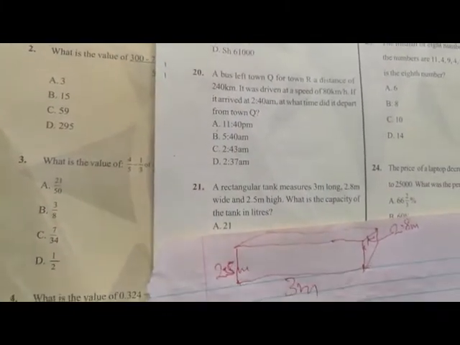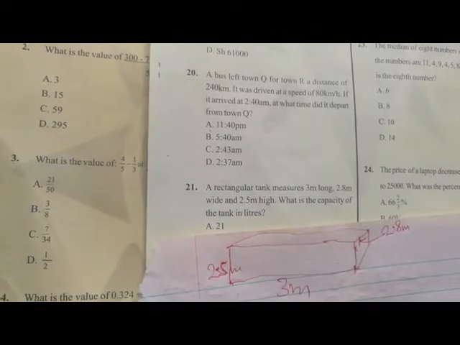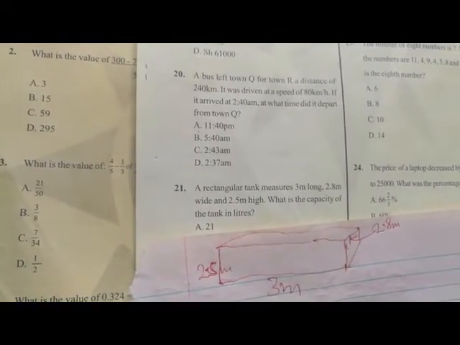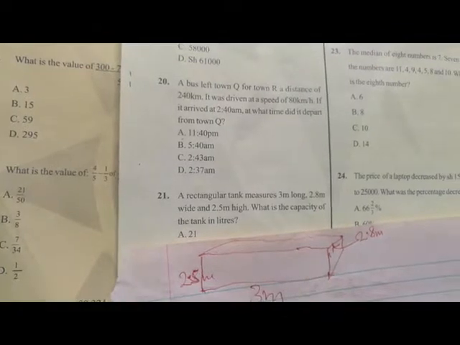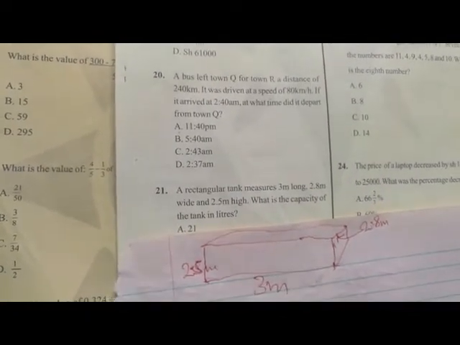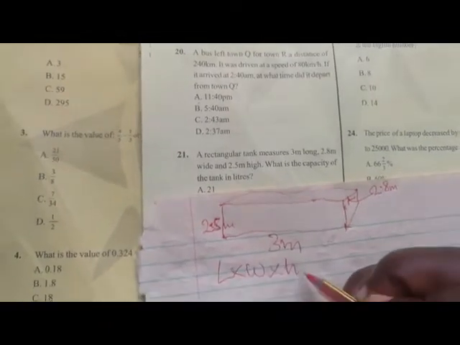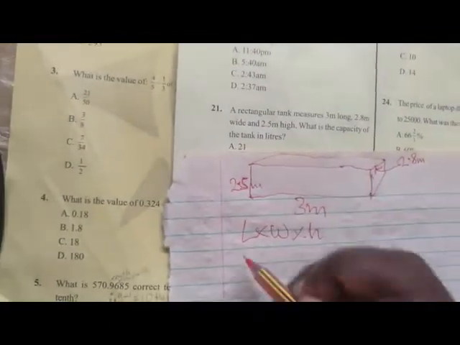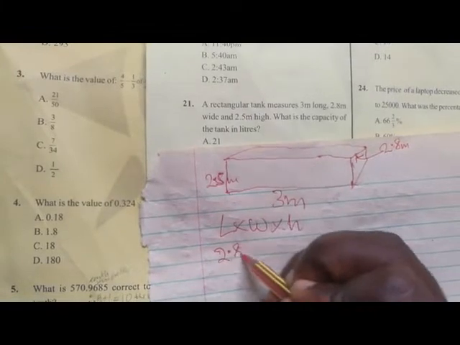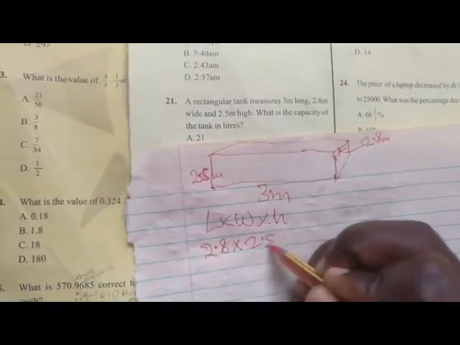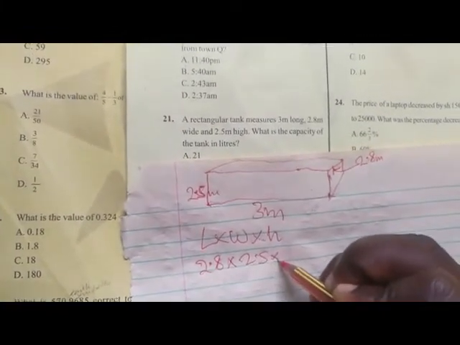First of all, we have to know the volume. The tank is in the form of a cuboid, hence the volume of a cuboid is given by length times width times height. Therefore, this would give us 2.8 times 2.5 times 3. Remember, all are in meters.